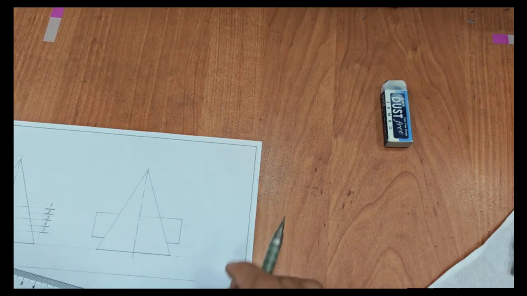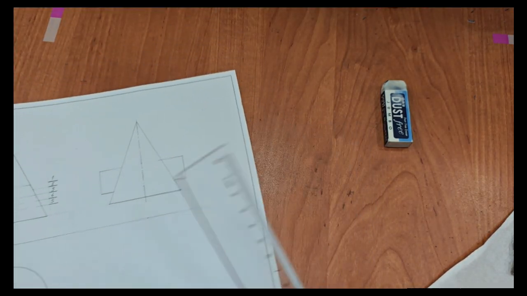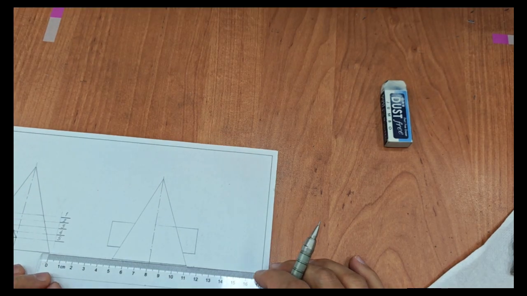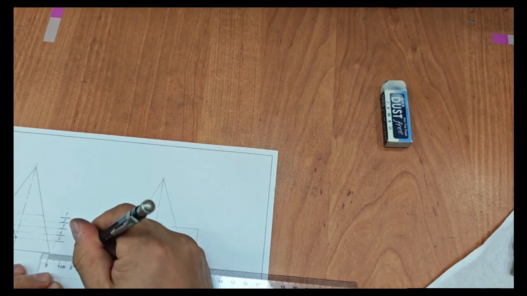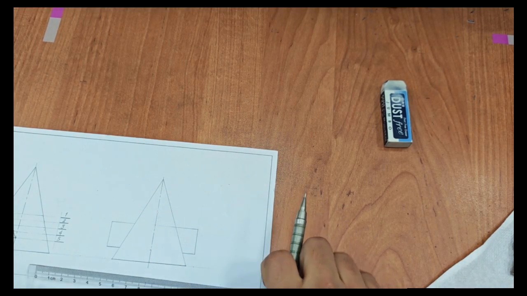Draw a very thin line, very thin. So you can divide this 5 centimeter. There are 2 portions, 0.5, 25 actually.